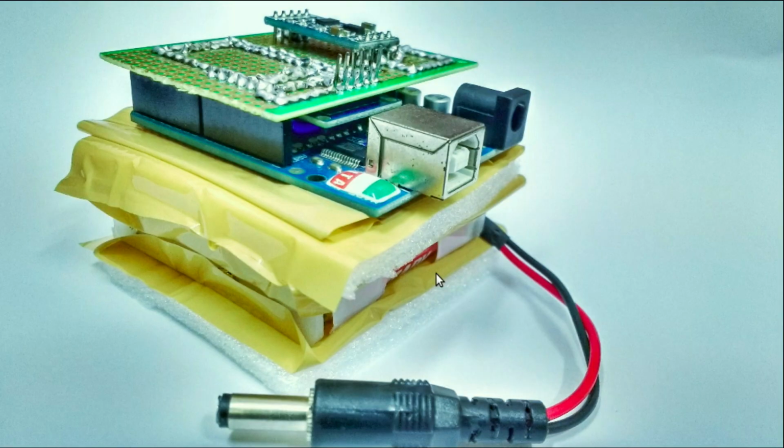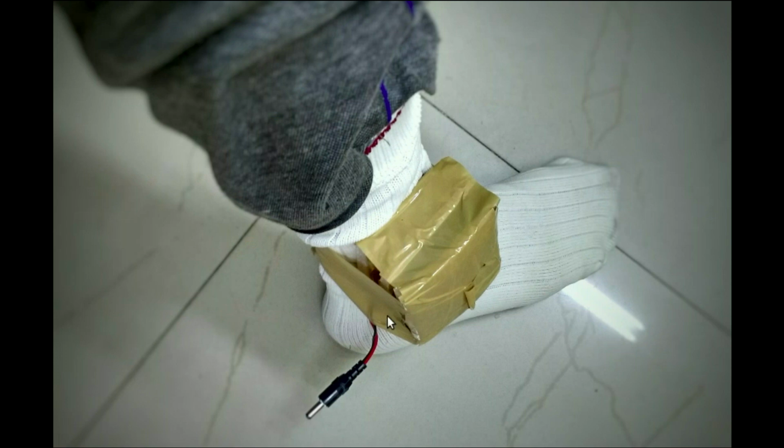And this is how it looks, everything stacked up. And this is the power cord, so you just put this cord inside this connector, and everything gets running. Then I wrapped everything with tape and stuck it to my ankle. I know this is not exactly the way we should do this. We should make some 3D printed case or something like that, but I don't have a 3D printer, and I ordered one box, but it could not accommodate the whole assembly, so I had to go with this method.